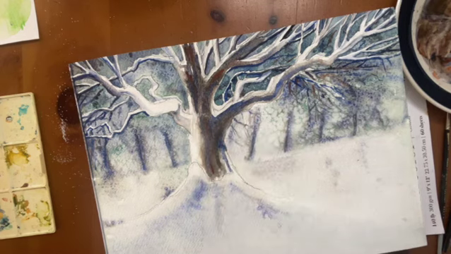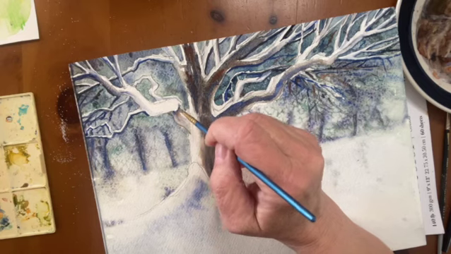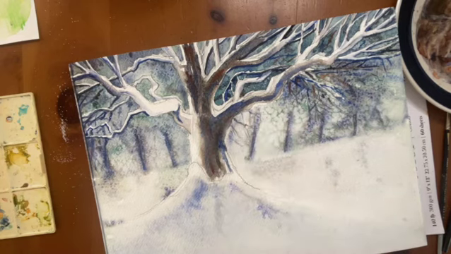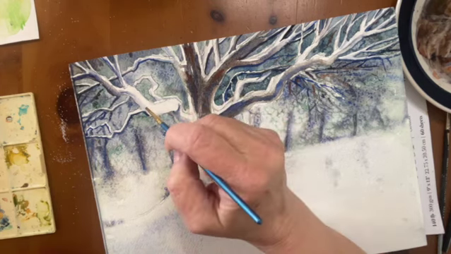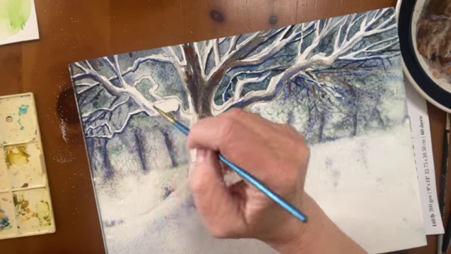I'm going to put a little more blue up here. There's a snowdrift there. There's some pretty heavy snowdrifts, kind of like the weather we've had lately.